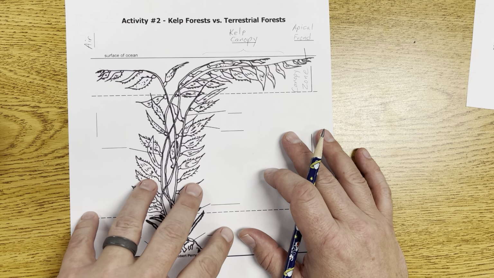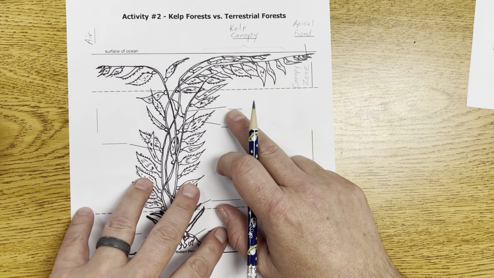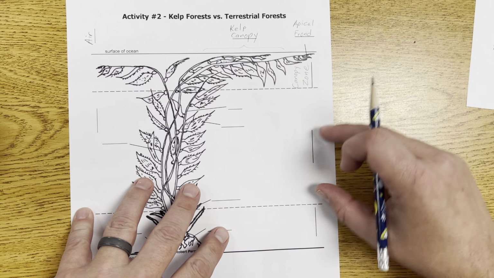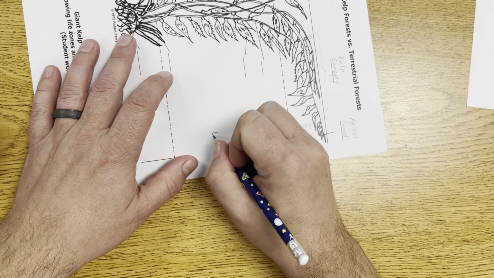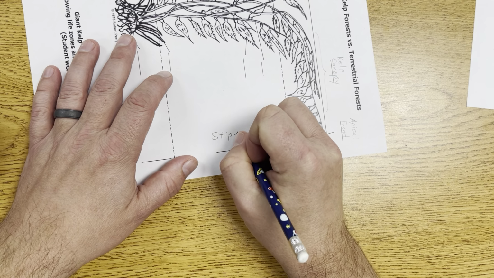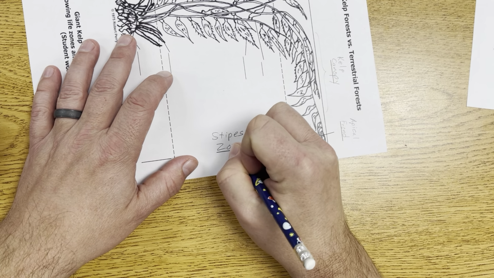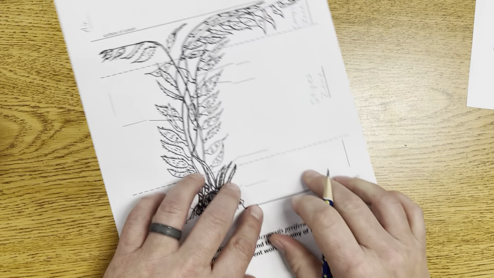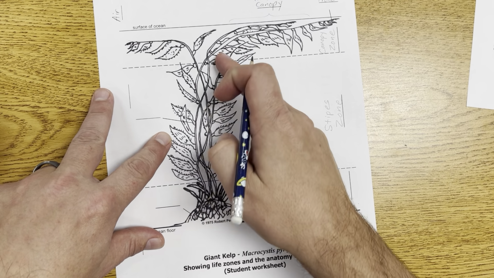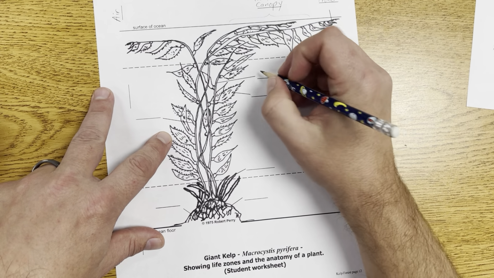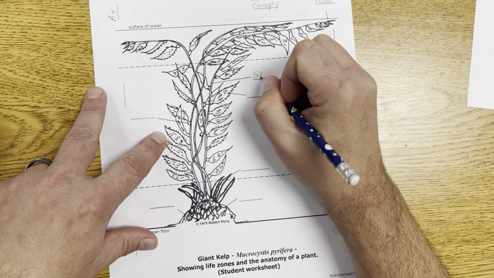Let's see. Let's go a little bit further down now. Now we're below the canopy zone. This is the Stipes Zone. And we call it that because these long, branch-like structures are called stipes.